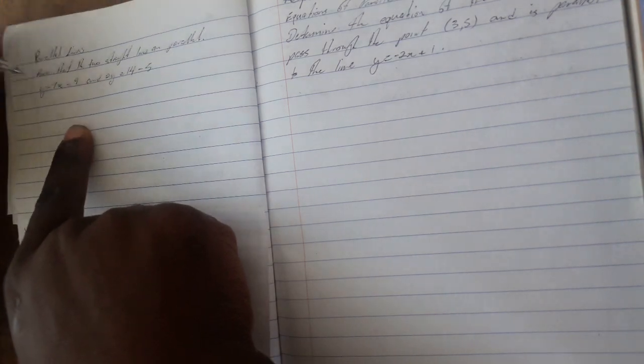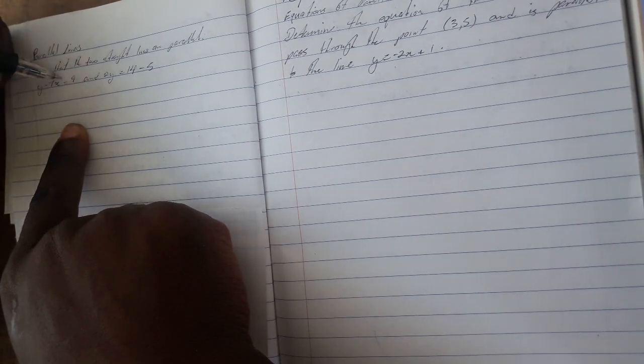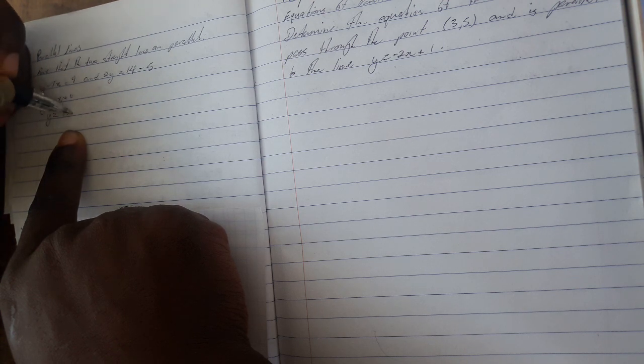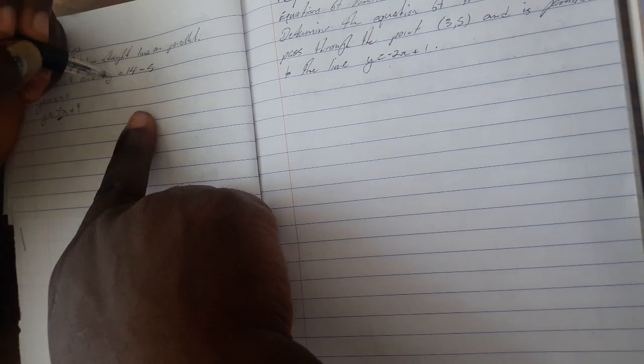So what is the gradient of this line? This line is not in the form y equal mx plus c. So this 7x has to go over. So it now will be y is equal to 7x plus 9. So the gradient is 7. This one now.